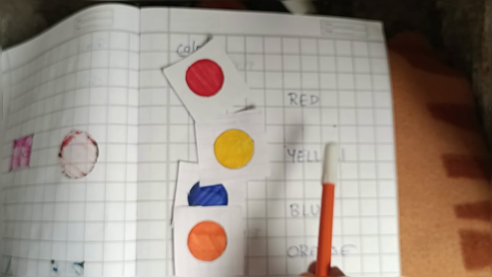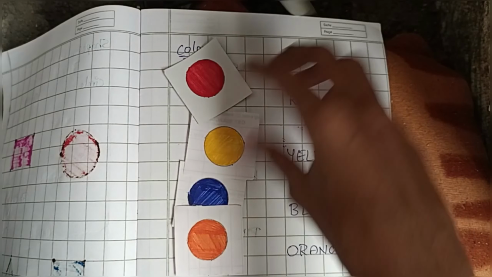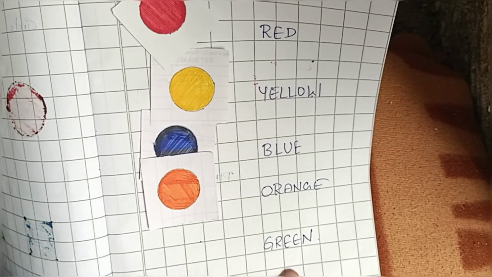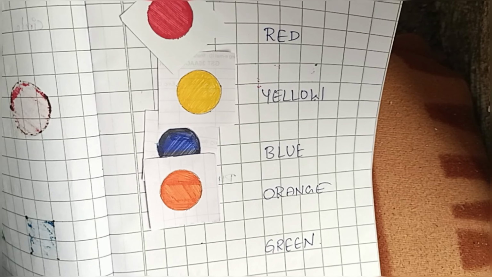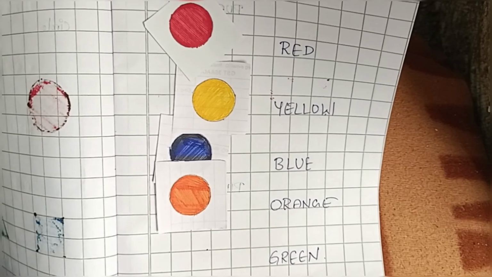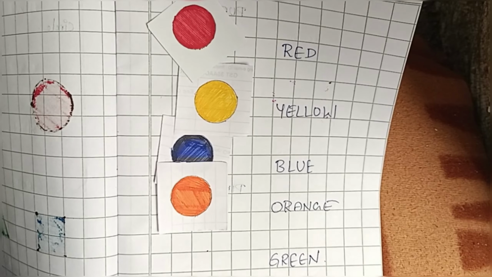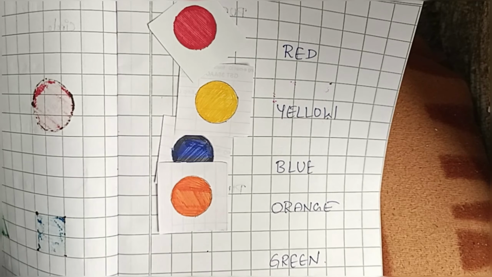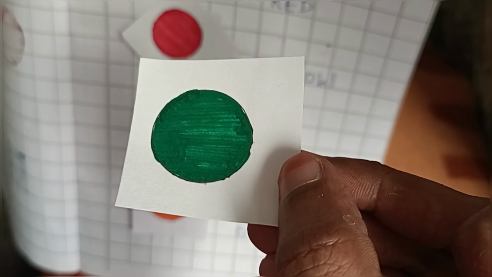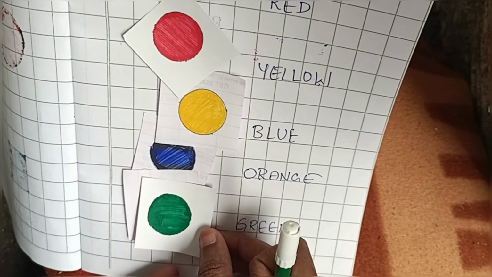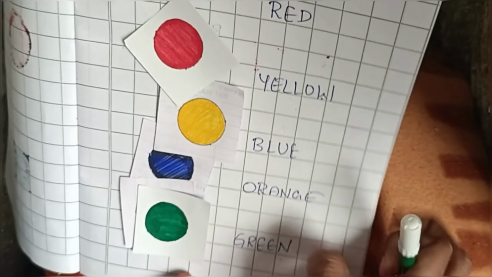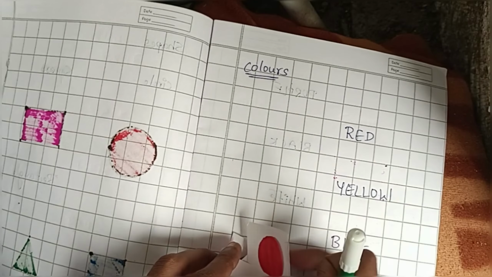This is orange color. Okay children, for the next question they asked green. Green means which color is that? I'll show it. Okay, green. This is called green, dark green. So I'll show the sketch also. Okay, this is defined green. Okay, we'll see in the next one.